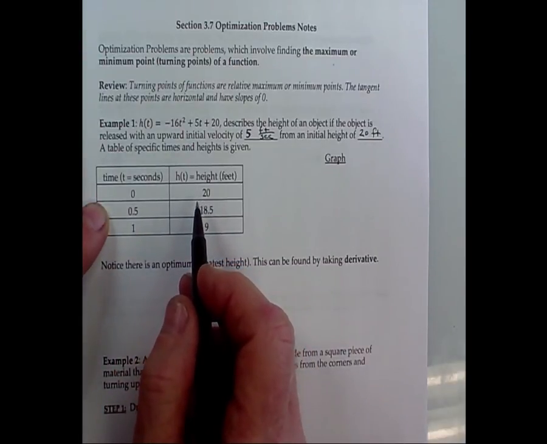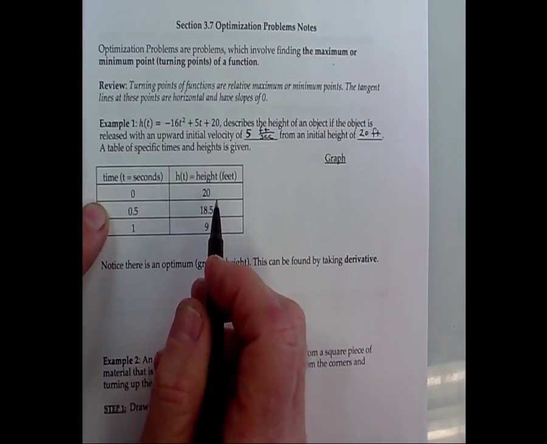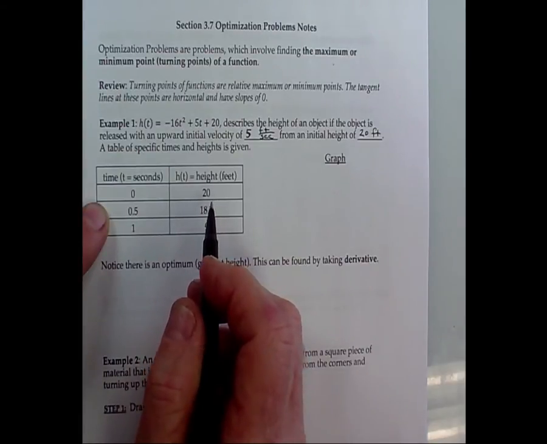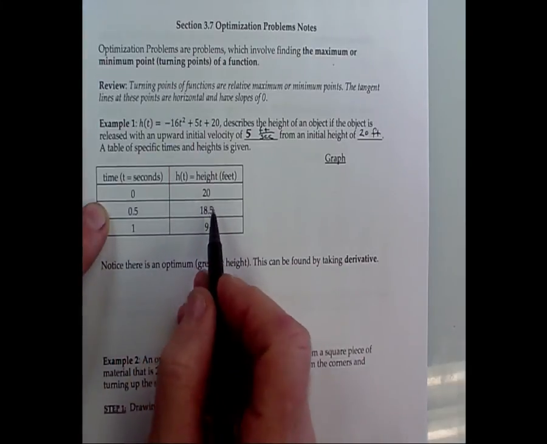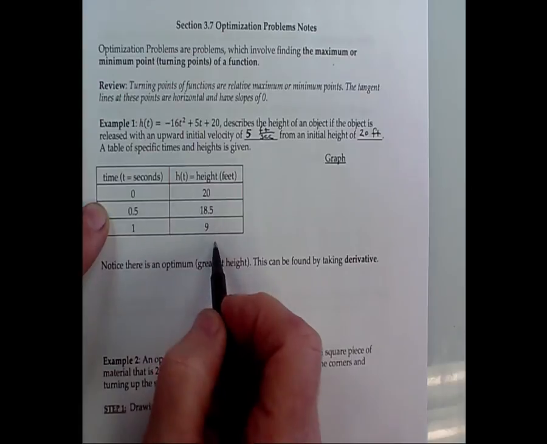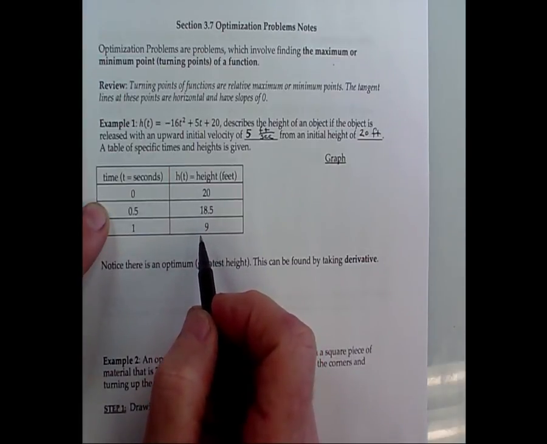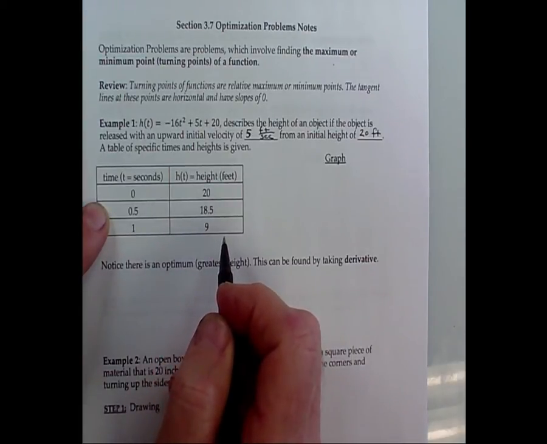No, Caitlin, you're saying no, it wasn't. Why? Because it was tossed upwards. So it must have reached its height between what 2 times? Because at the start it's 20, and then it's at 18.5, and then here it's 9, and all these numbers are going down. So when did it reach its height, do you think? Probably between 0 and a half. 0 and a half. I would agree with you.